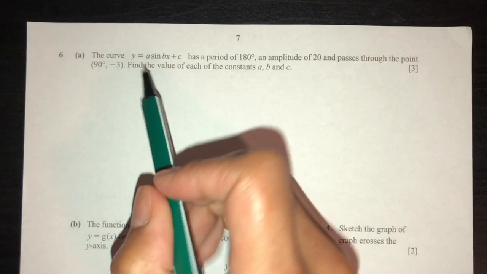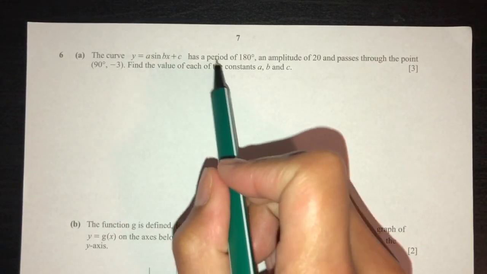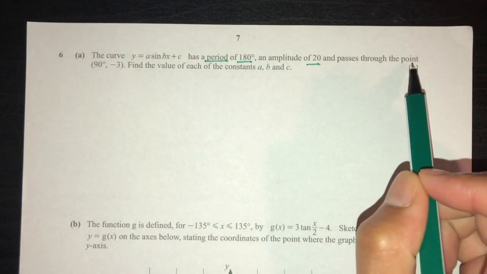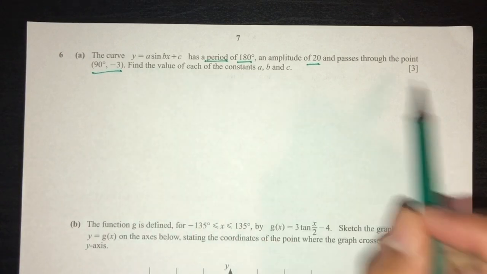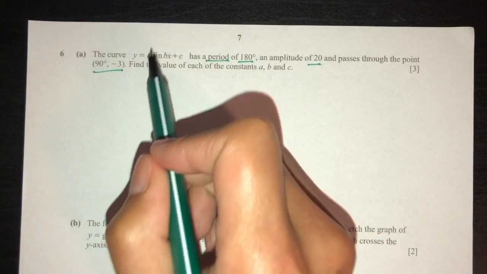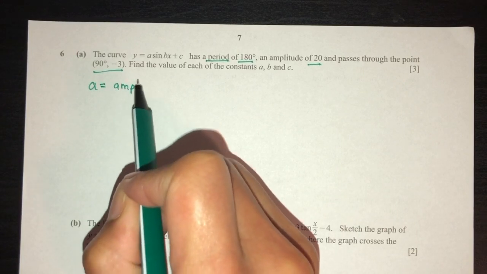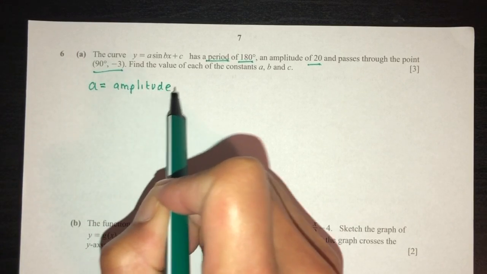The curve y is equal to a sine bx plus c has a period of 180, amplitude of 20, and passes through the point given. Find the value of a, b, c, and d. So first value we can find is a. A is simply your amplitude, which is equal to 20.